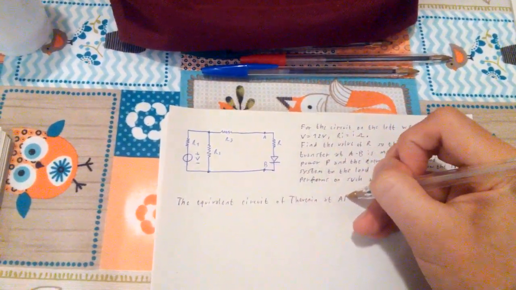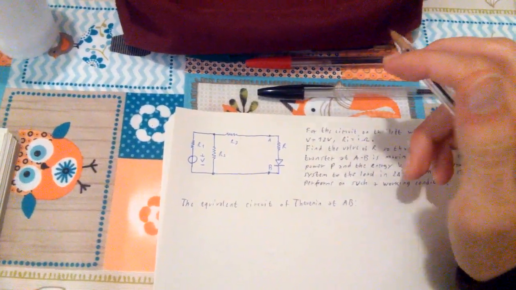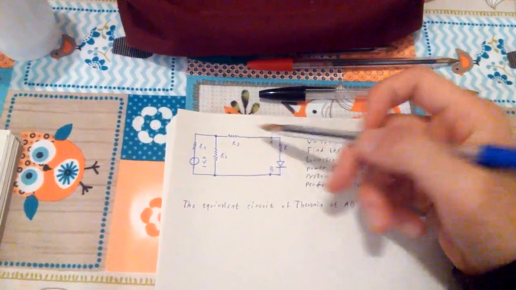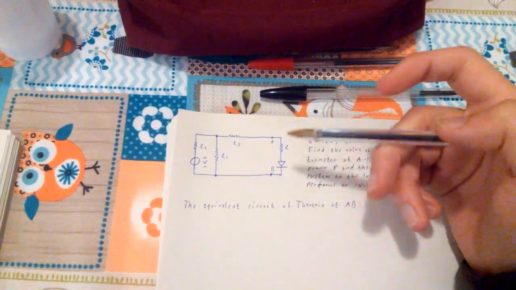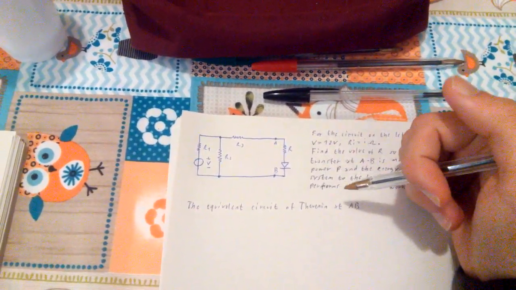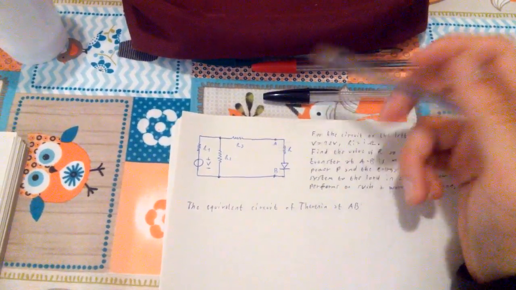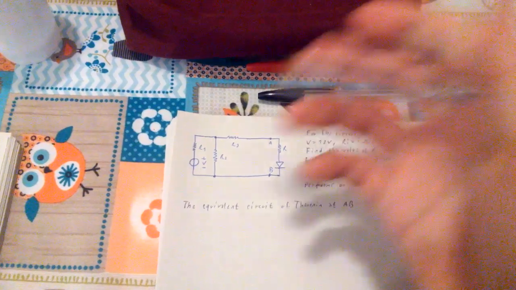at AB. The equivalent circuit of Thevenin basically says that each and every circuit can be represented and simplified by just drawing a voltage source in series with a resistance.